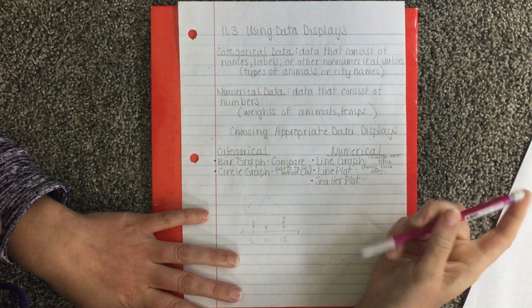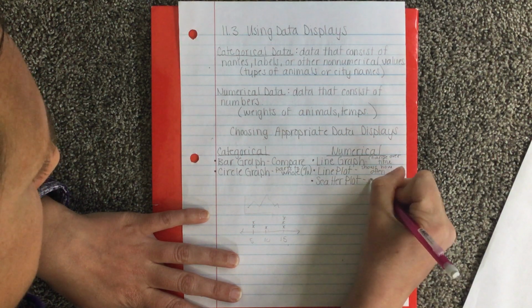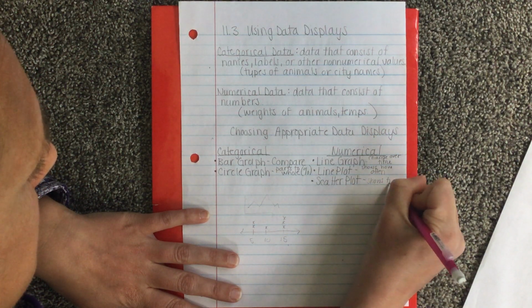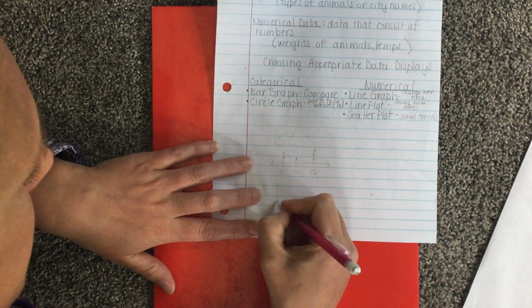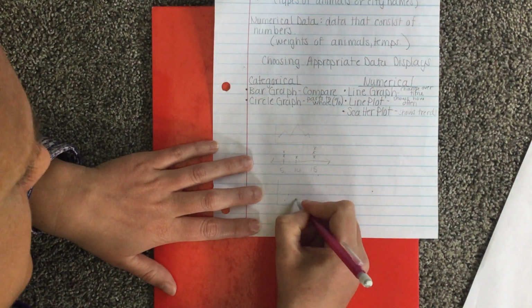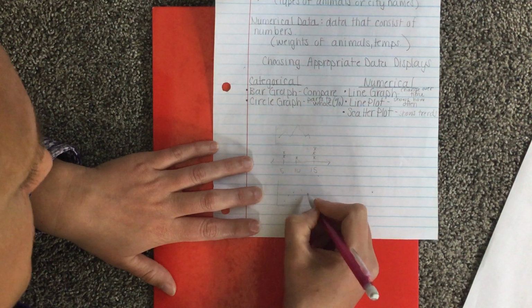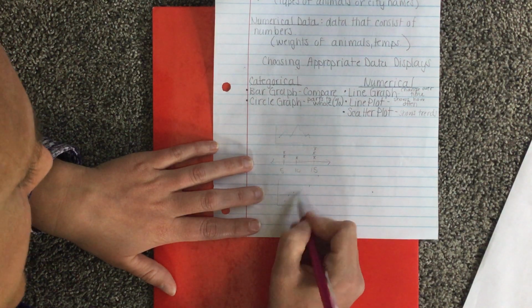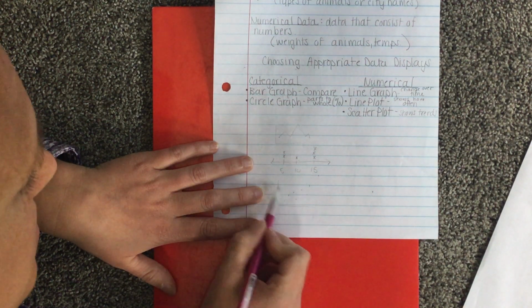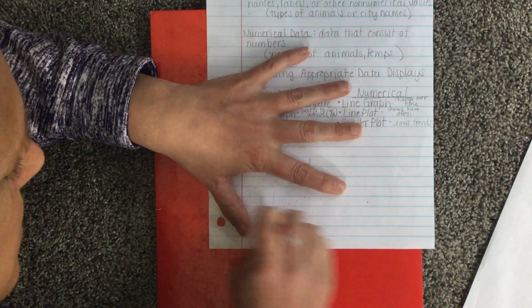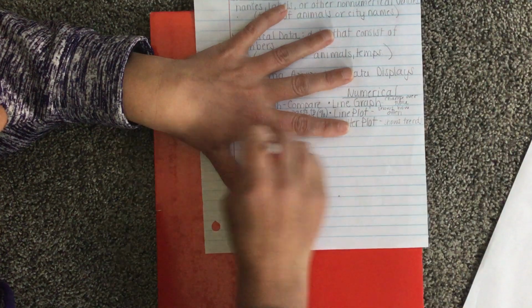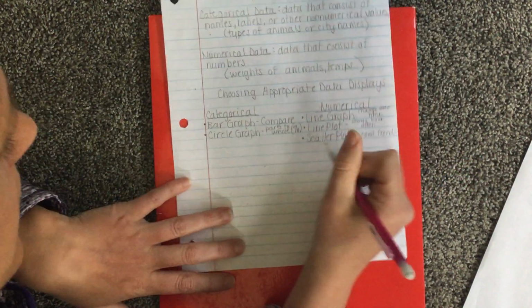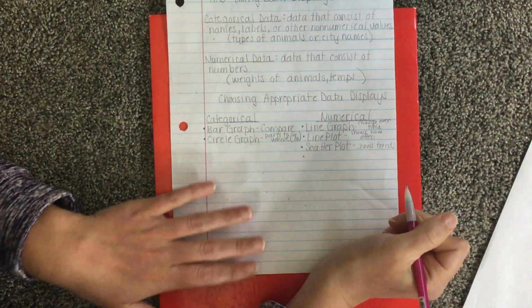A scatter plot is next. It shows trends. An example of a scatter plot is the dots. There's numbers down here, numbers down here. And this shows a positive trend. If the dots are going this way, it shows a negative trend. If the dots are all over the place, it has no trend. Okay, there are more examples of numerical data here.